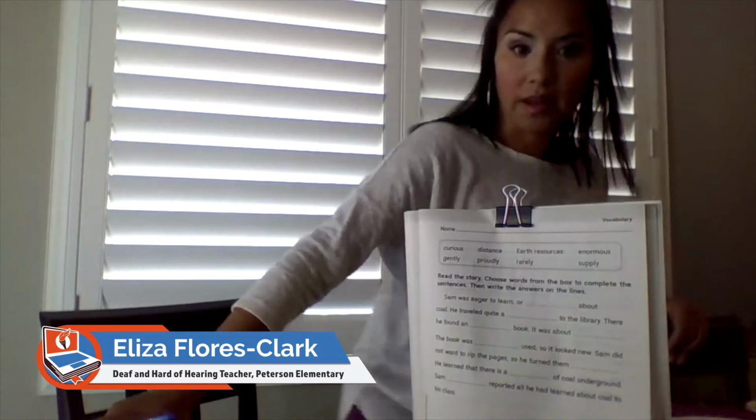Got one. Okay. So we've decided that the word that best fits in the sentence is: Sam was eager to learn or curious about coal. So he's curious. He wants to learn.